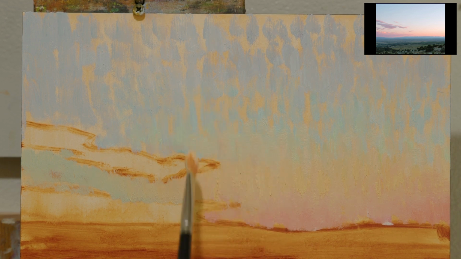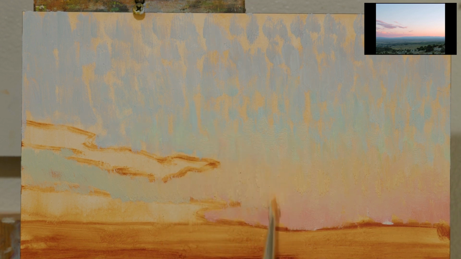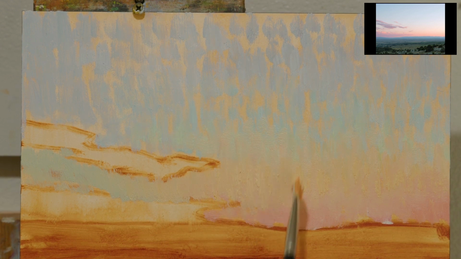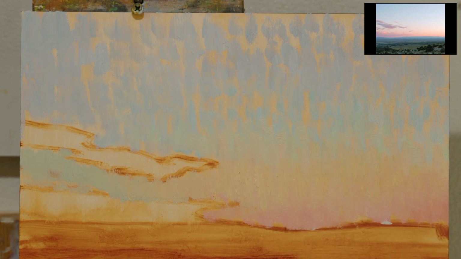I am almost tickling on the paint. I can't think of a better way to say it. It's just barely touching. I'm just dabbing it on. So there has to be a lot of paint on my brush. There we go.